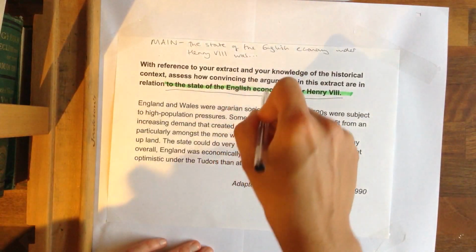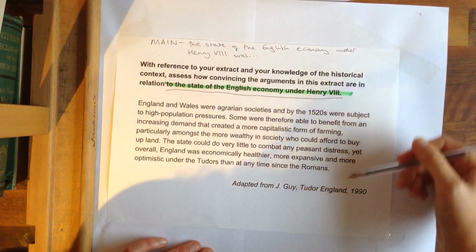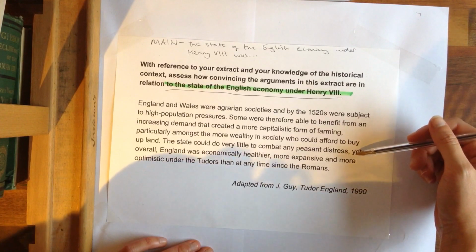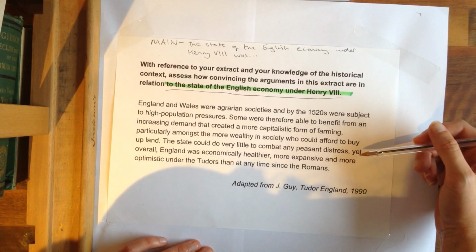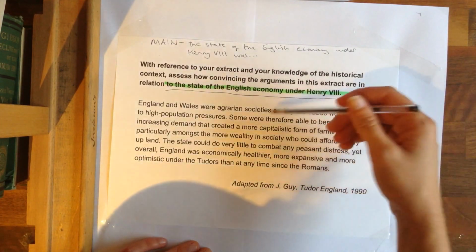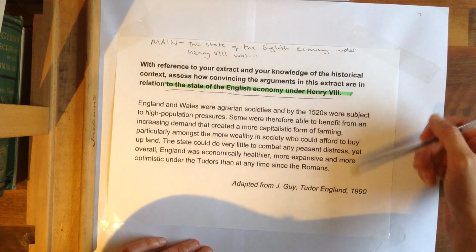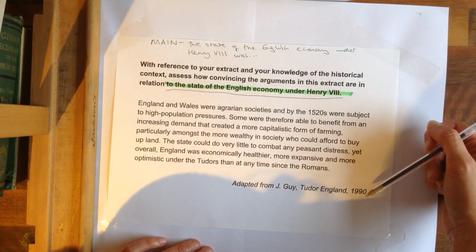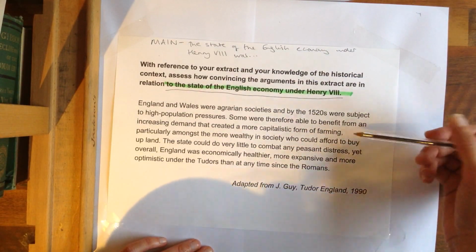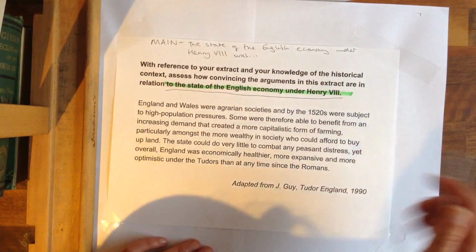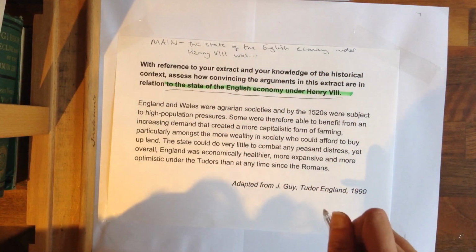Then you're not going to lose focus on the wording of the question, because not everything in the extract is relevant to what you actually are going to be talking about in this answer. So it's not asking you to just go line by line and say what the historian says and then give some facts to counter it or support it. You've got to come up with the overall interpretation through the extract.